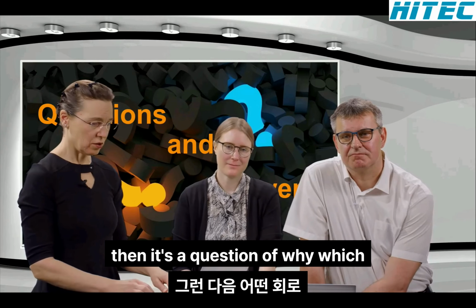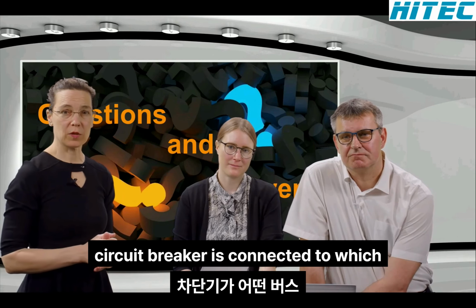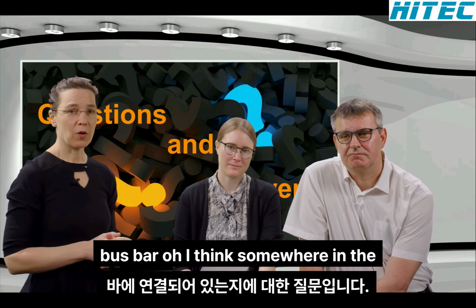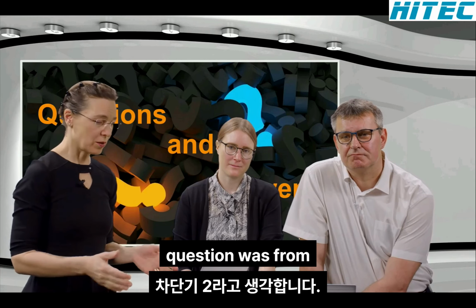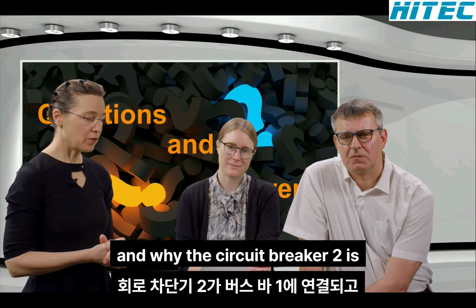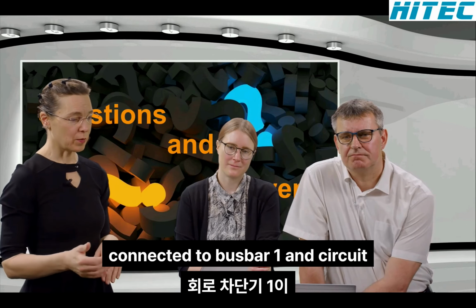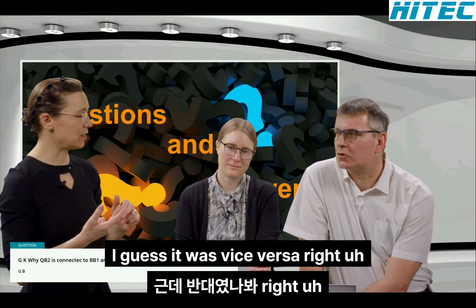And then it's a question of which circuit breaker is connected to which bus bar. Oh, I think somewhere in the model it's circuit breaker 2. So the question was from GK. Why is circuit breaker 2 connected to busbar 1 and circuit breaker 1 connected to busbar 2? I guess it was vice versa, right?